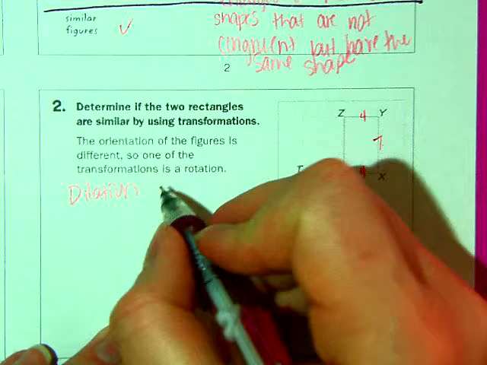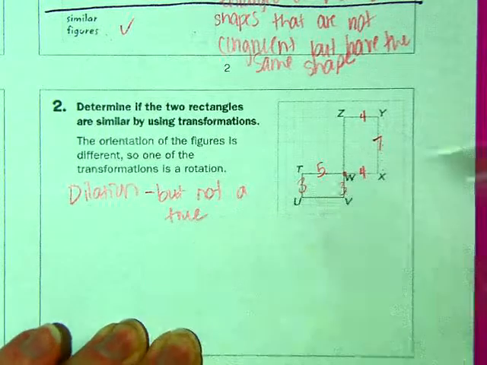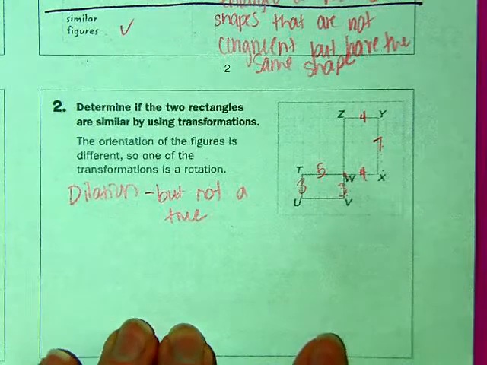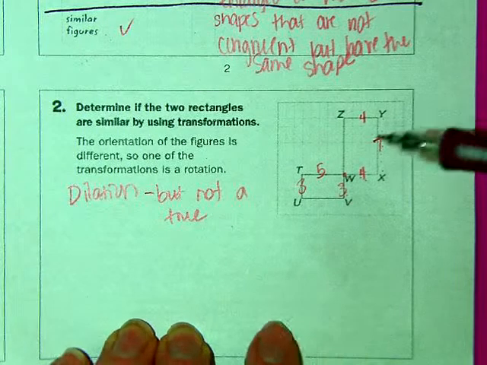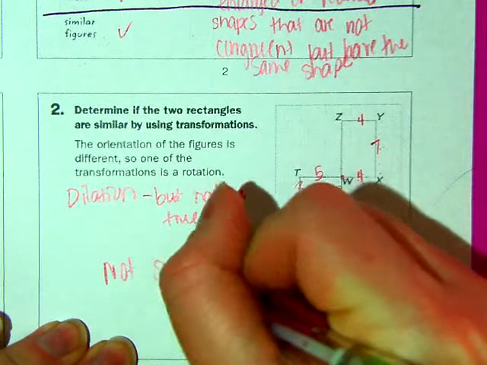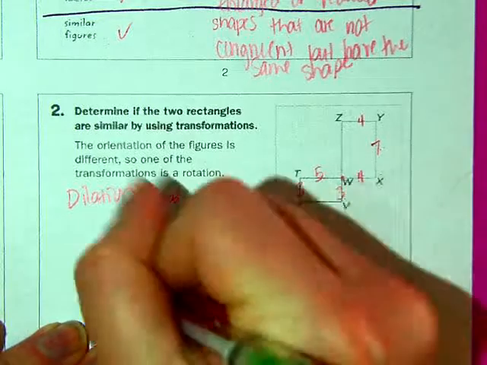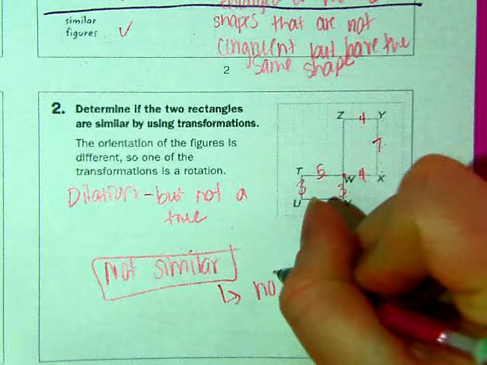So there is a dilation, but it's not a true one. We can't obtain from 3 to 4, that's 3/4 or 0.75. And 5 to 7 is not the same as 3/4. So it's not a true dilation. So these are not similar. We have to check those sides, though, to make sure that they're in proportion. And why are they not similar? They're not proportional.